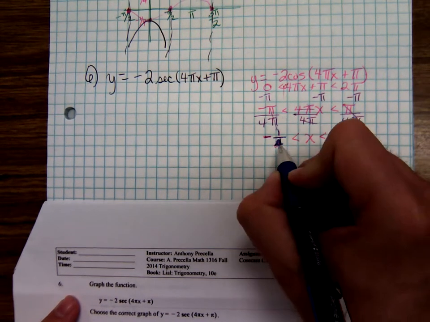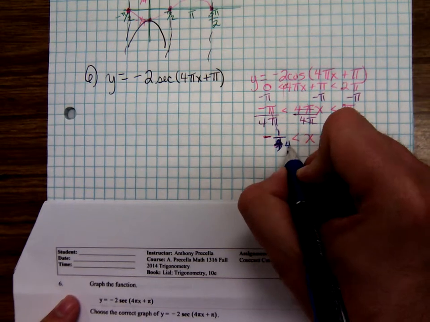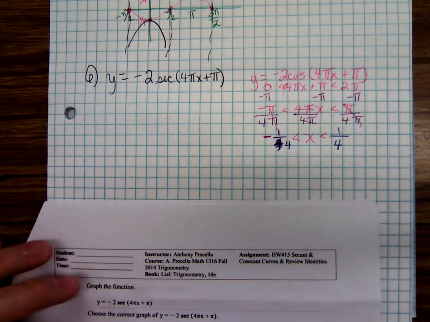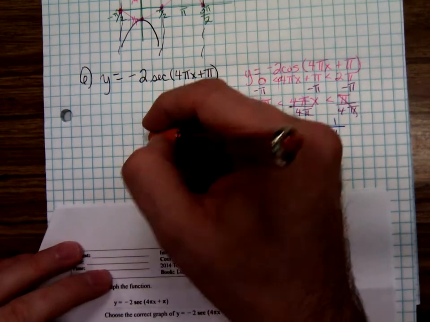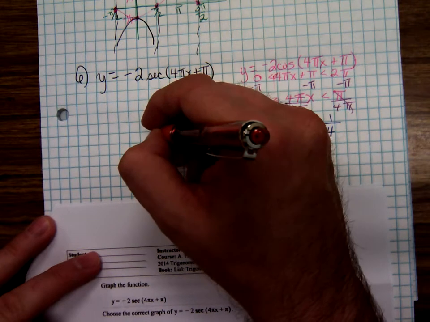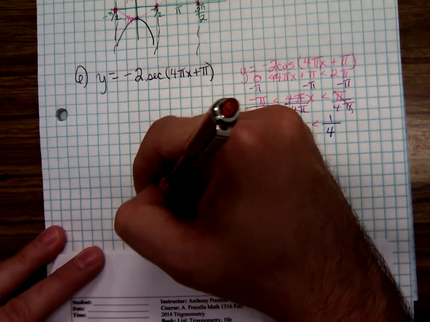I'll scribble there. It's a 4. So -1/4 and +1/4. And let's see, what color is this? Orange. Okay. Drawing my rectangular coordinate system.